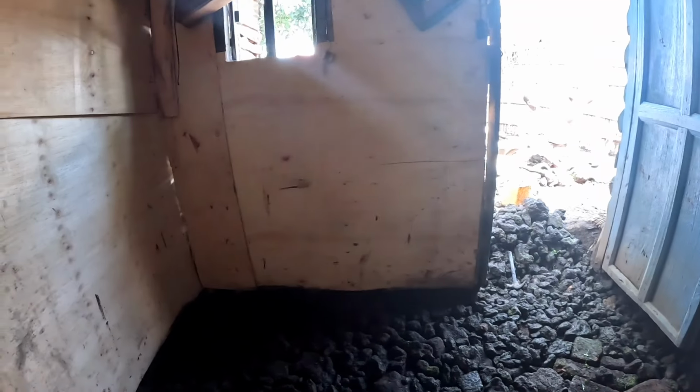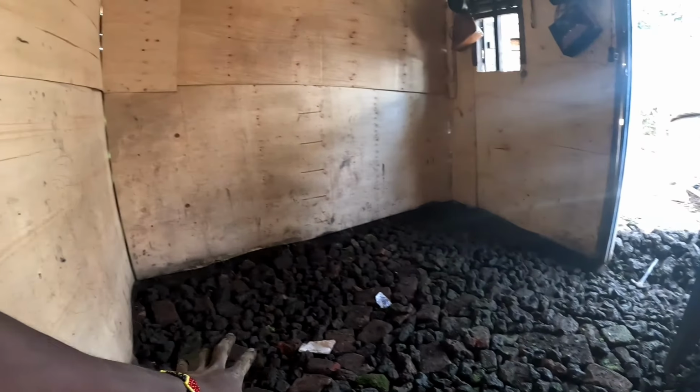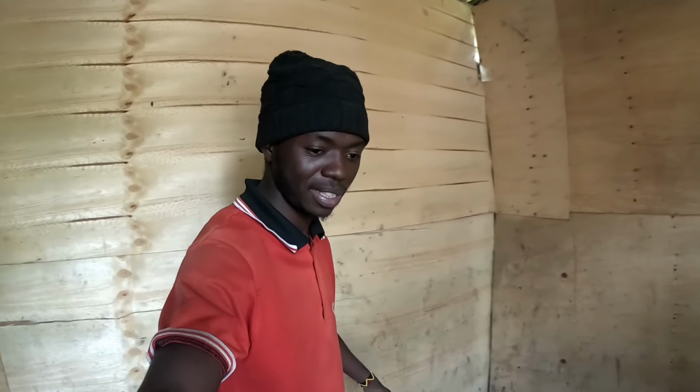So guys, you see, we have finished leveling up inside the house. I think you want to see how it looks. Even here, yesterday is when we did this part, and it looks green, you see. And then here we have also leveled up everything. You can tell me what you think about it now in the comment section.